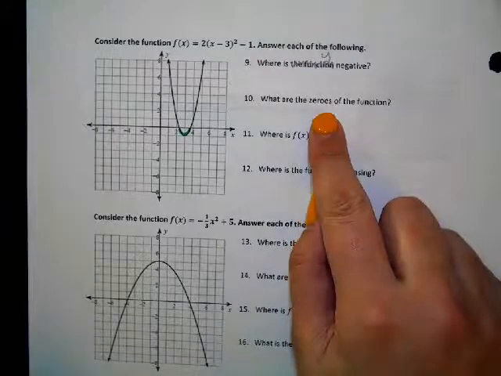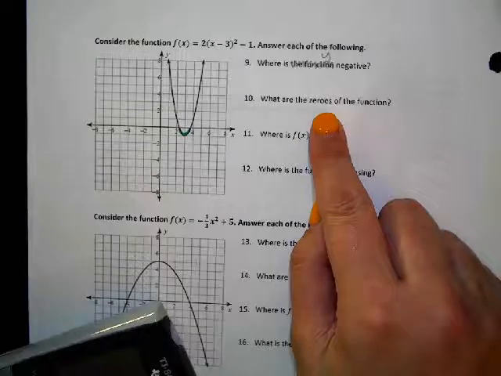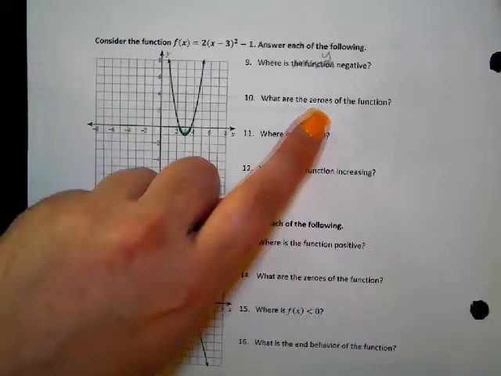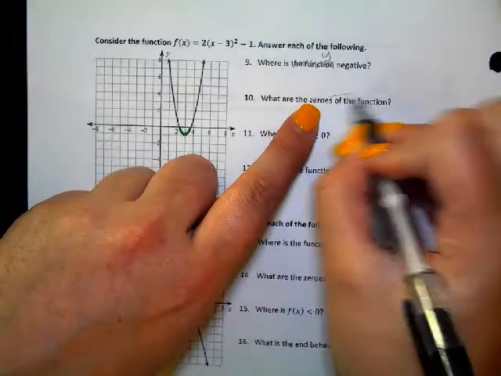The next question says, what are the zeros of the function? Does anybody know another word for zeros of the function? Yes. X-intercepts. Okay.